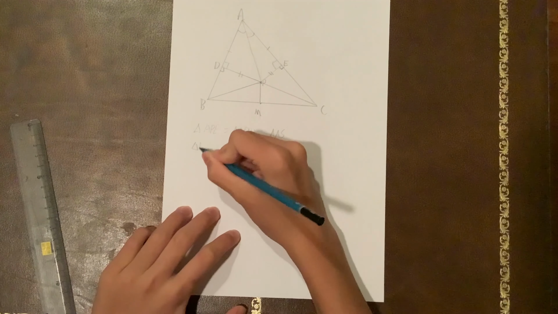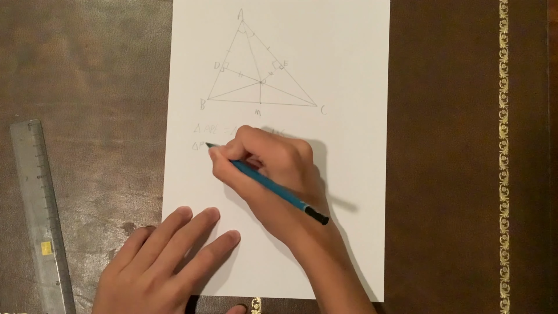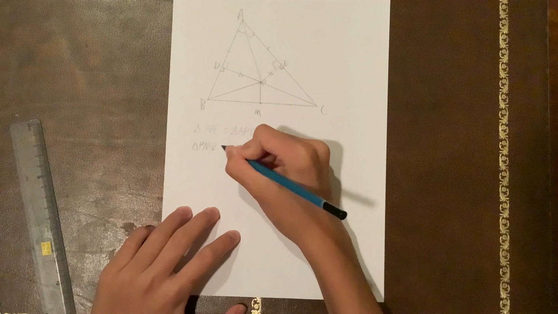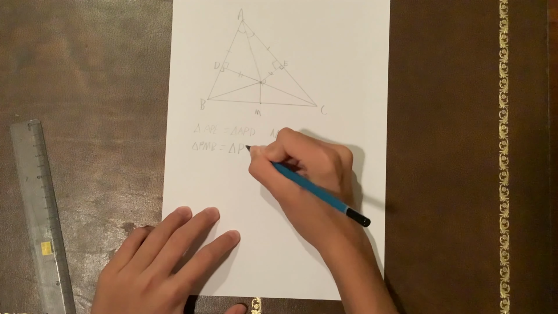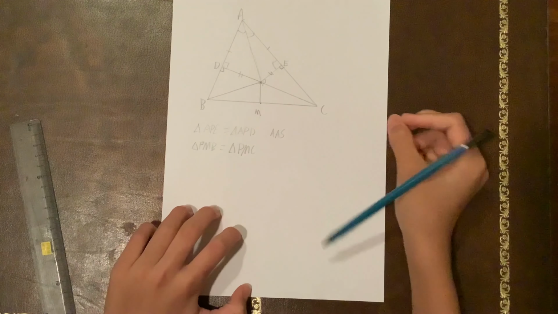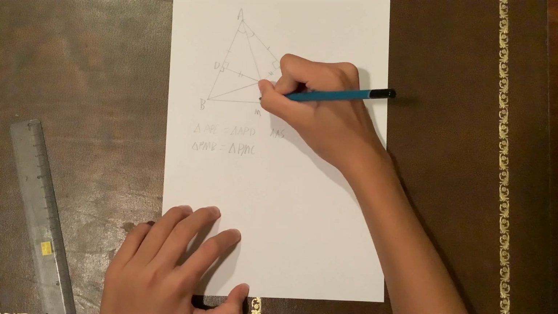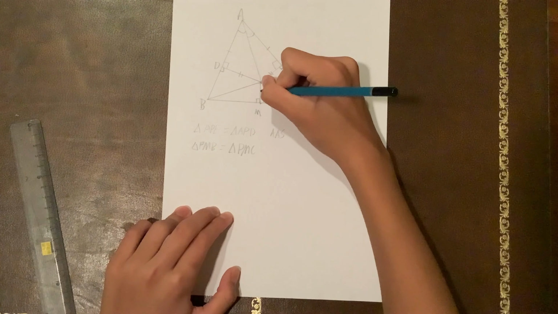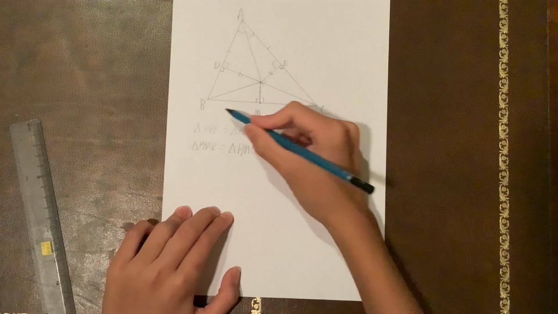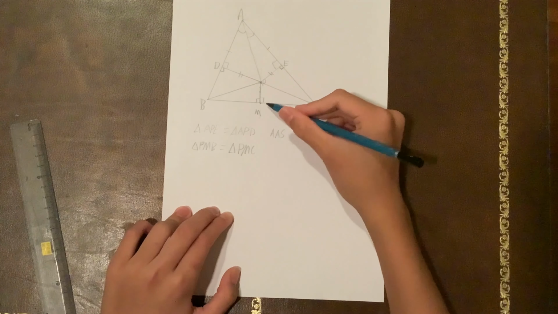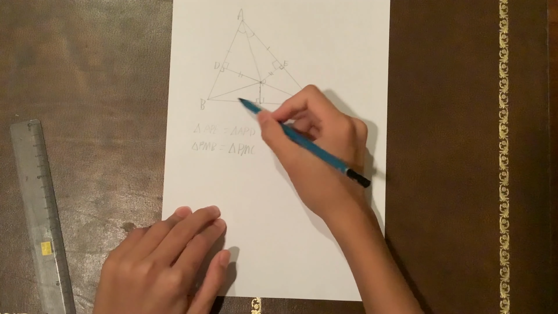We are also going to prove that triangle PMB equals triangle PMC. This is the same because this is perpendicular, and here's a common line. PM is a common line, and BM equals CM because M is a midpoint.